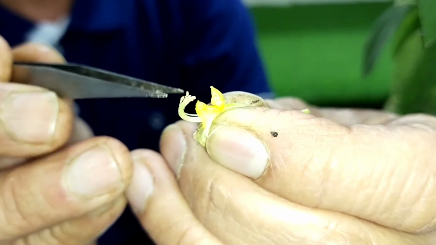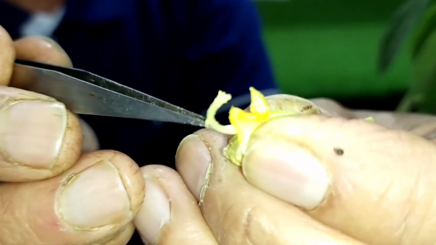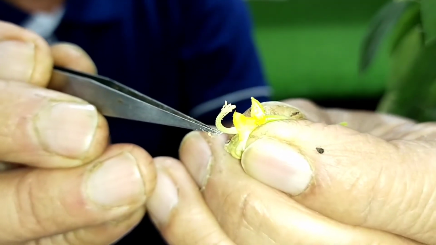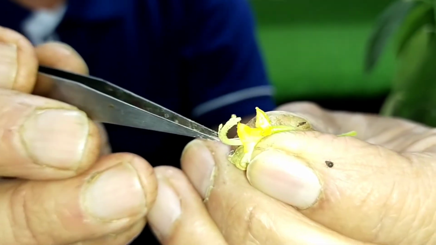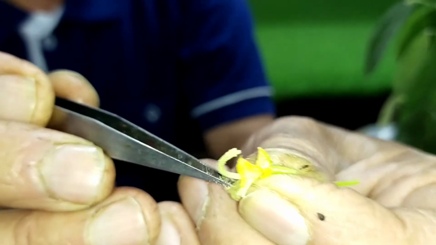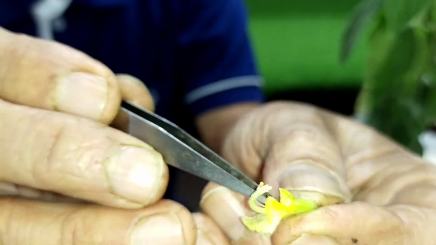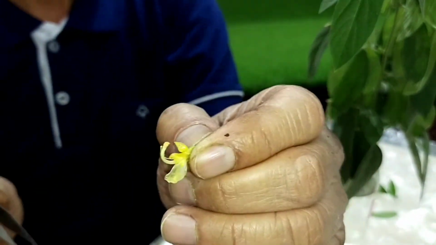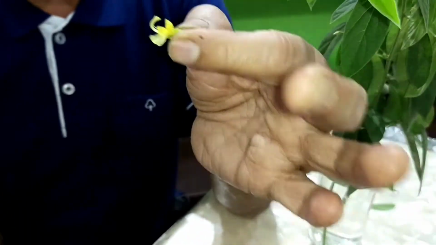I'm wondering if this is a carpel here. Can you see this carpel here? This is a carpel, and this carpel will have an ovary deep inside. That ovary I will not be able to expose just now. If possible, we'll dissect it and then show it to you separately. So this is typically the vexillary situation.